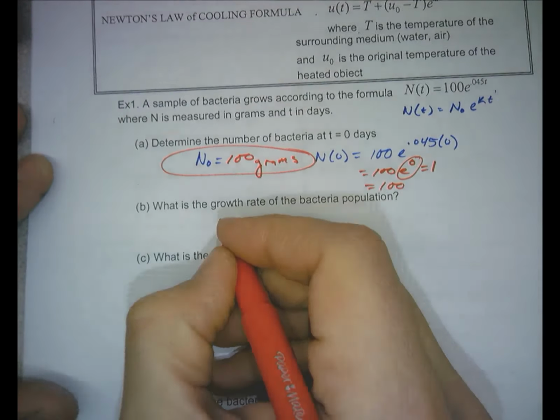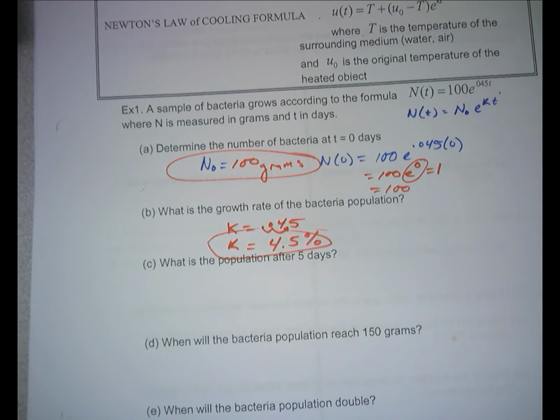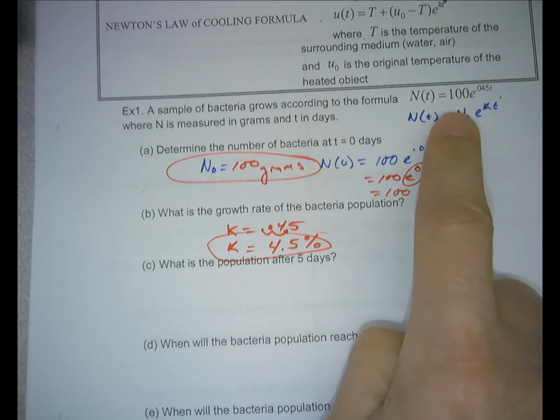So it's 4.5%. If this was a quiz or test in my class, taking it in class normally without my math lab, I don't care which one you give. I would accept either. You've got to see what your math lab will accept. So that's pretty easy. That's just identifying your initial amount for part A and your growth rate for part B. Really no work needed for A and B.